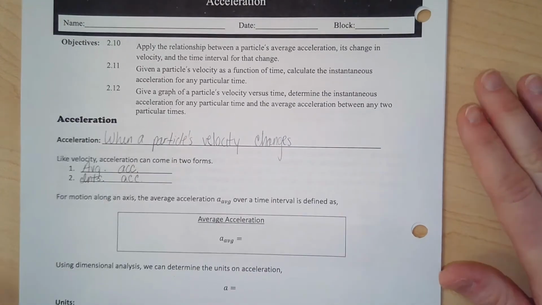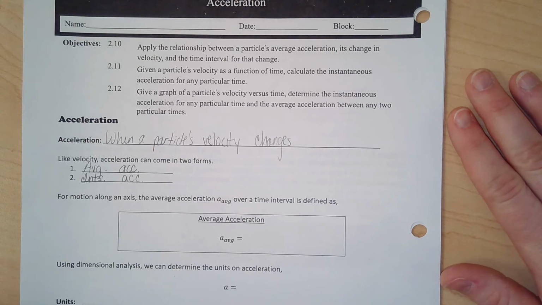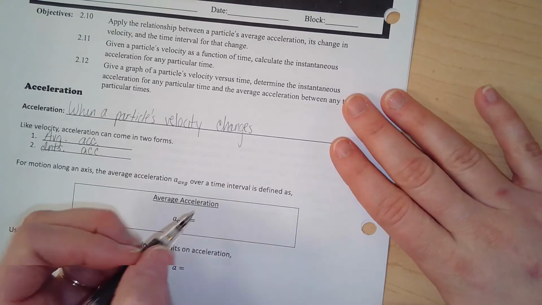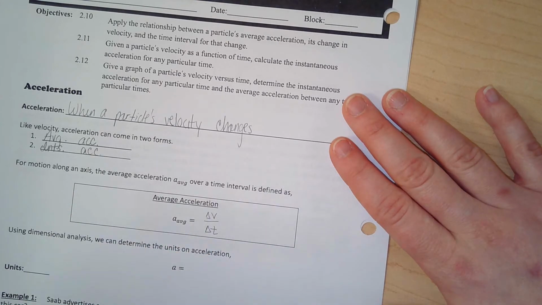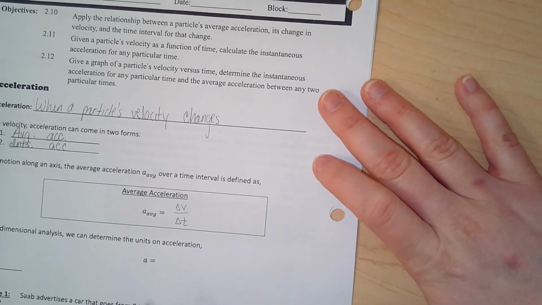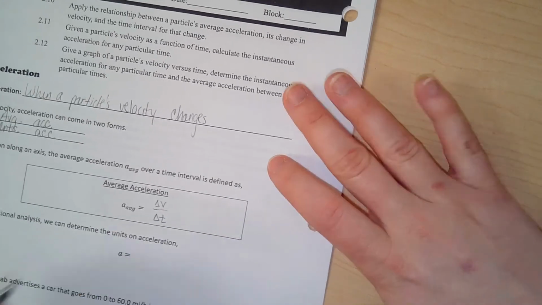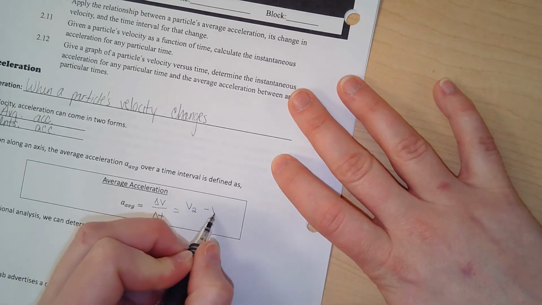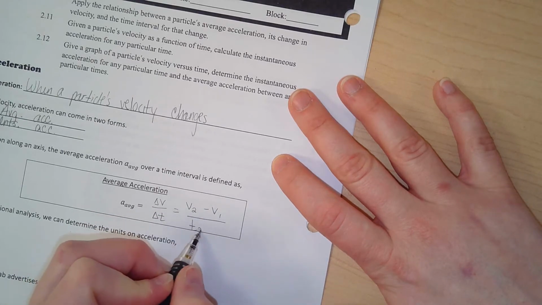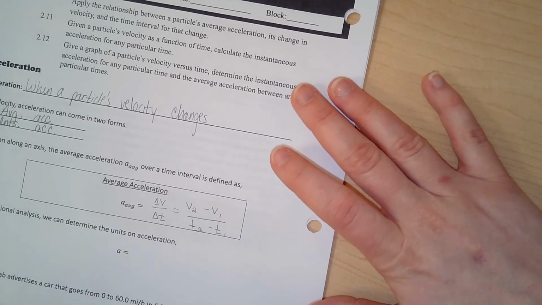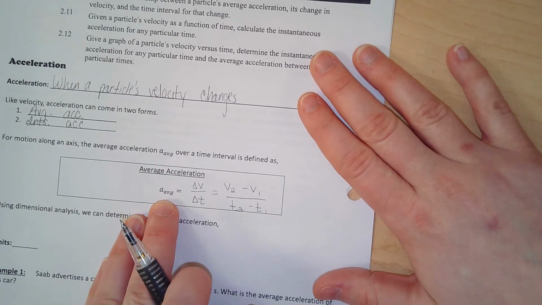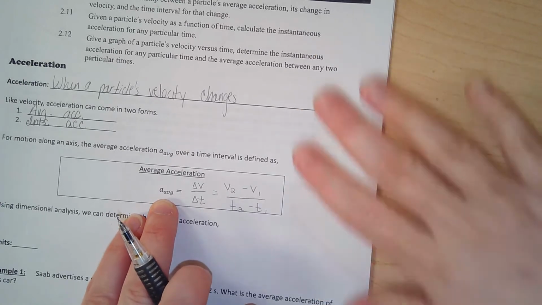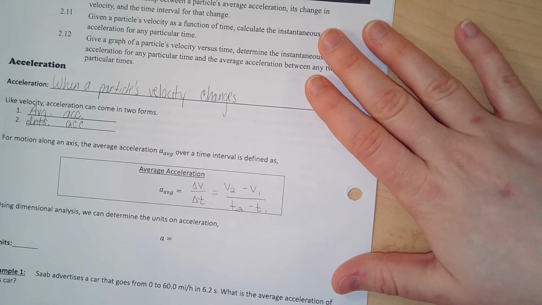For motion along an x-axis, the average acceleration over a time interval is defined as delta v over delta t. So yesterday, we had that v equaled delta x over delta t. Today, we're going to take that one step further, and average acceleration is delta v over delta t. So if we had the final velocity minus the initial velocity, and the final time minus the first time, that would work out. That's exactly how that works. Again, we can conclude here, if you can wrap your head around your Algebra 1 skills, acceleration is the slope of a velocity time graph.